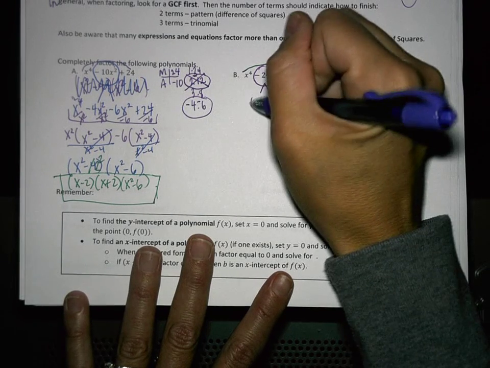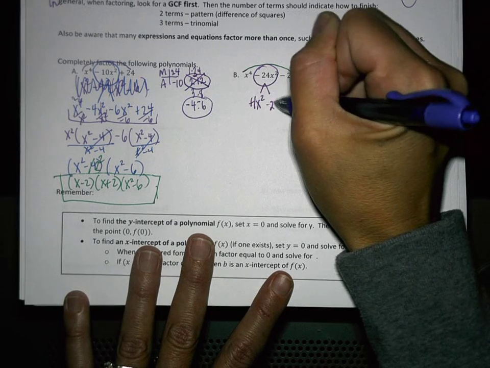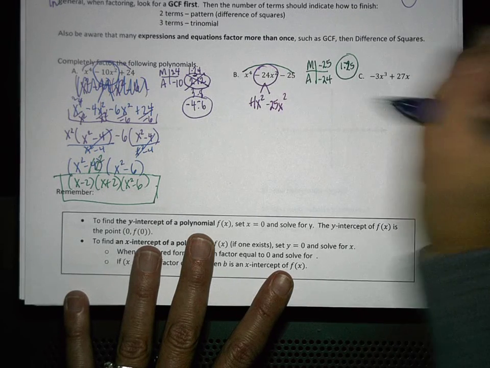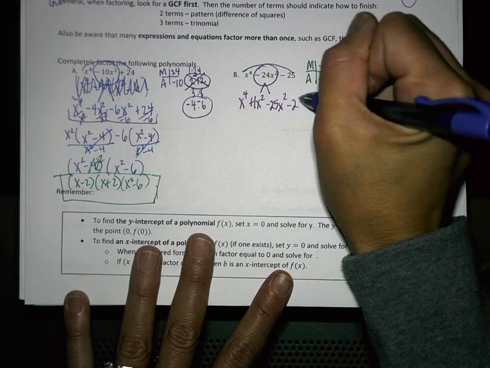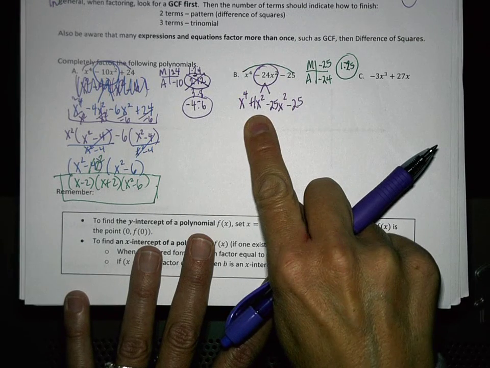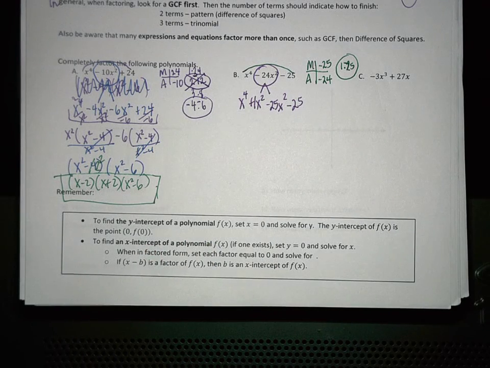A positive 1x squared and a minus 25x squared. Now, if you had flipped those around, that's fine. Like if you had put minus 25x squared here and a plus 1x squared here, when you first start, we're going to get different answers, but at the end, we'll be at the same point. Okay, we group these.